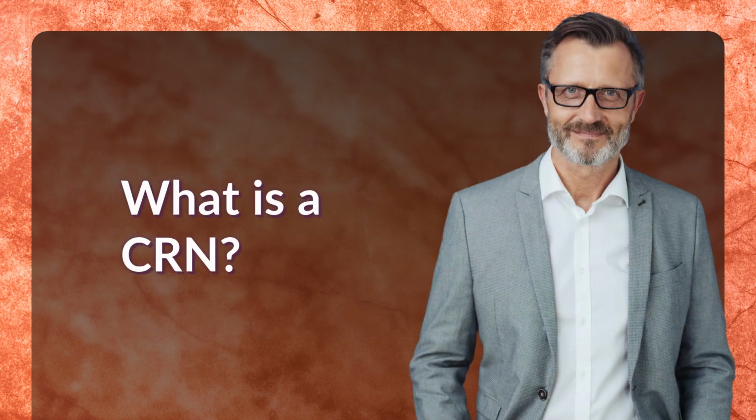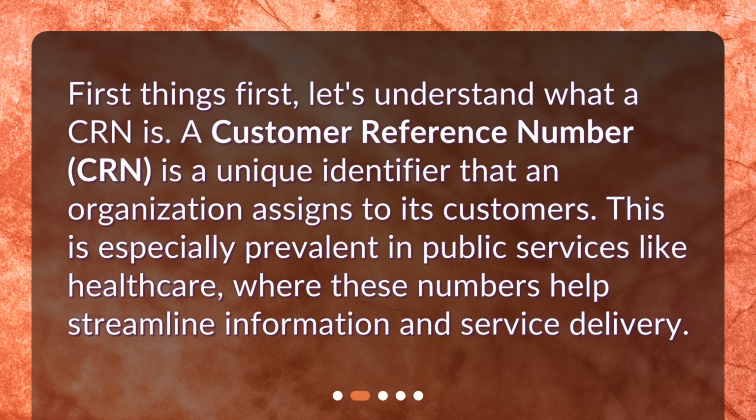What is a CRN? First things first, let's understand what a CRN is. A Customer Reference Number, CRN, is a unique identifier that an organization assigns to its customers. This is especially prevalent in public services like healthcare, where these numbers help streamline information and service delivery.